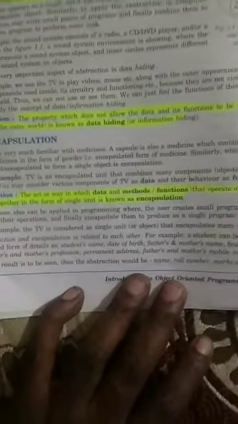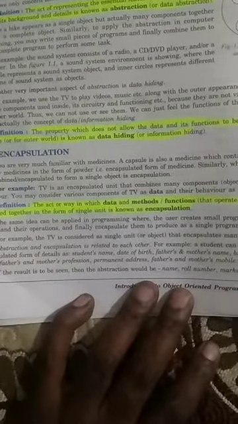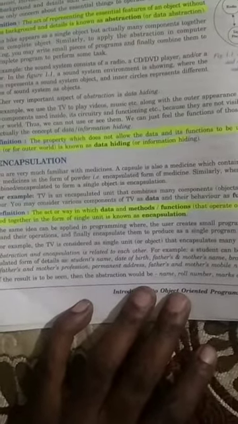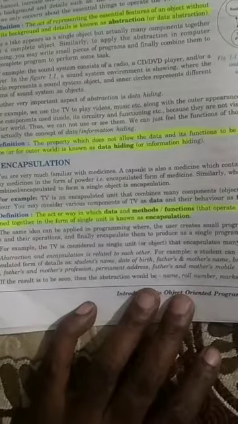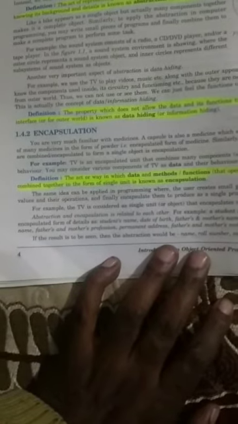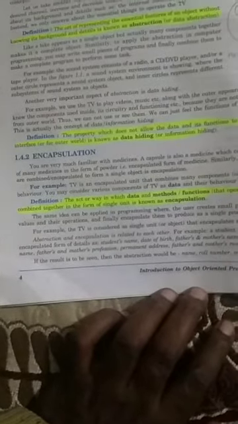Okay, you can take the example of the car or the scooty you are driving. In a scooty, if you are using the accelerator, the speed will increase, but how it is functioning inside the scooty, you are not seeing it, you are not bothering about it. So you can relate this example for this one also.